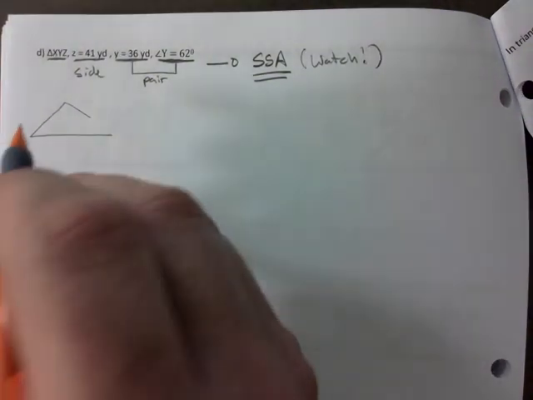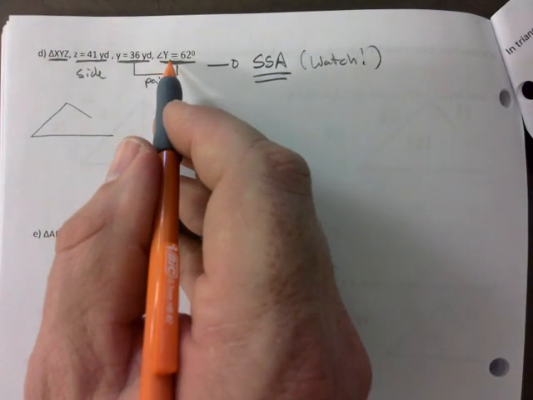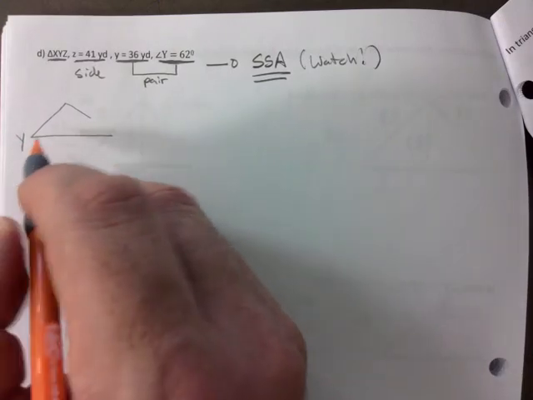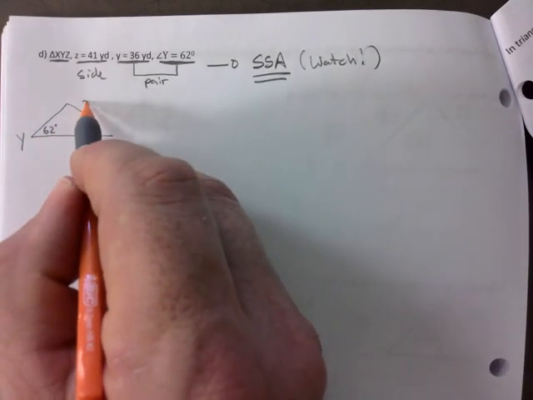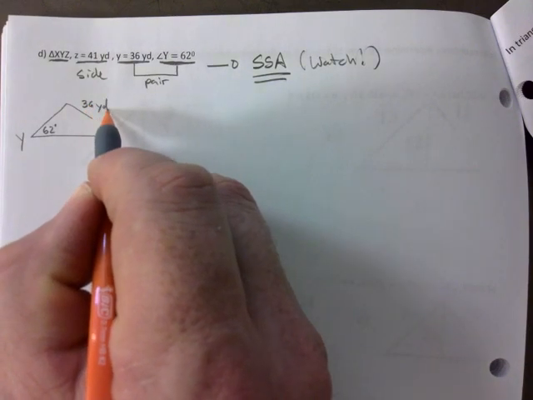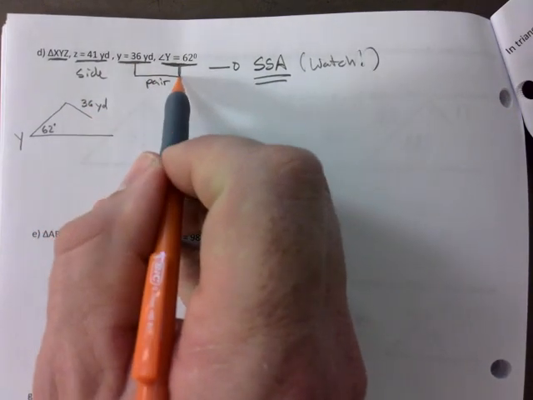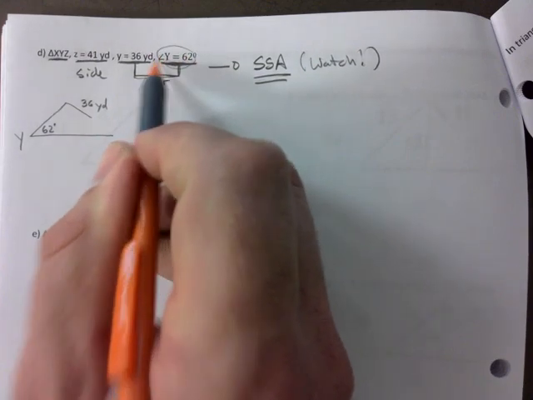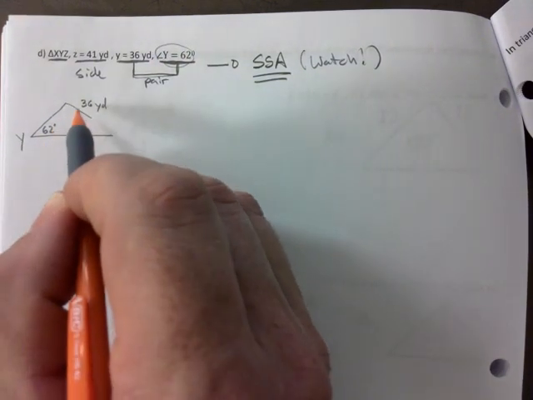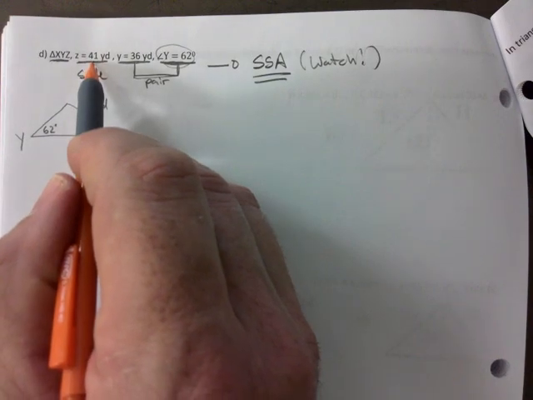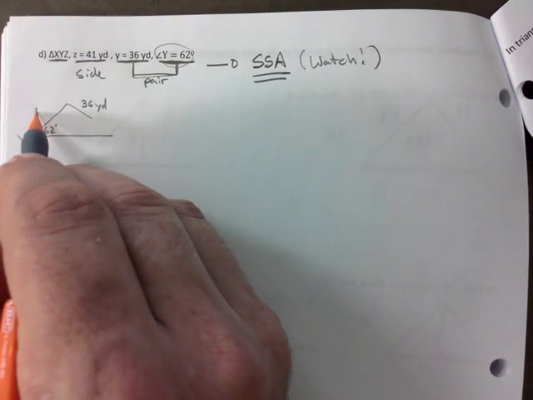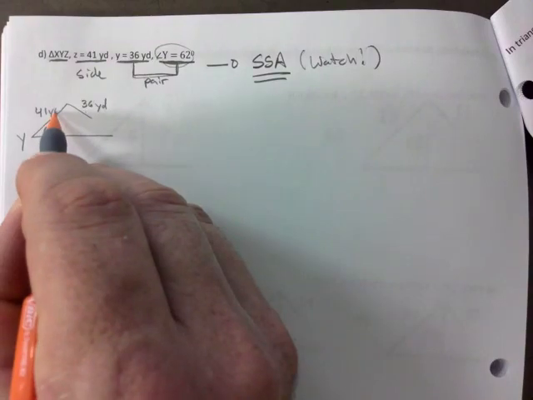You're going to force that angle, whichever angle is given to you, over here, 62 degrees. You're going to put the side, 36 yards, up here. Because remember, this is a pair. You start with your angle, put it over here. The side that's across from it, you put it over there. The only other side they're giving you is Z, so we're going to put that over here, 41 yards.